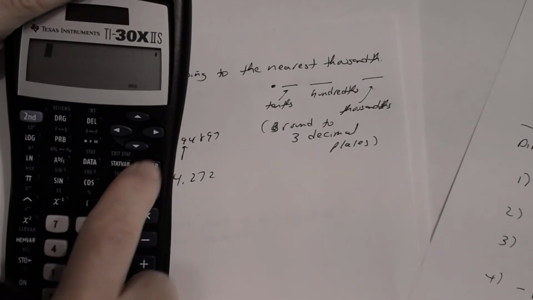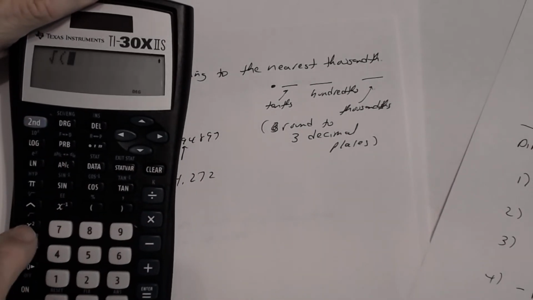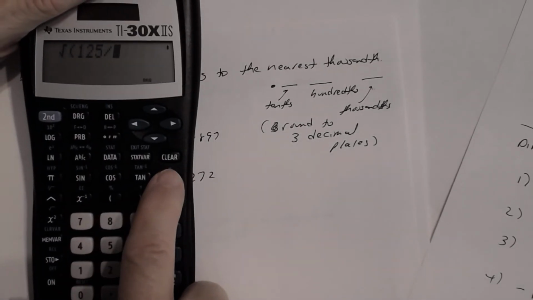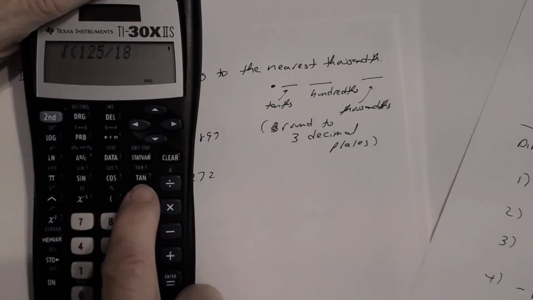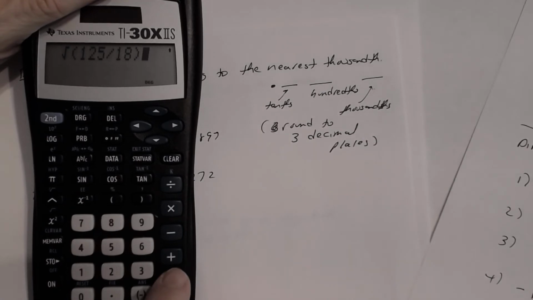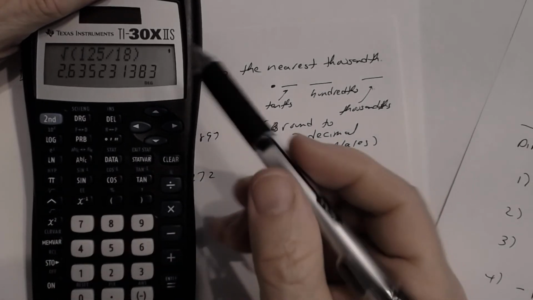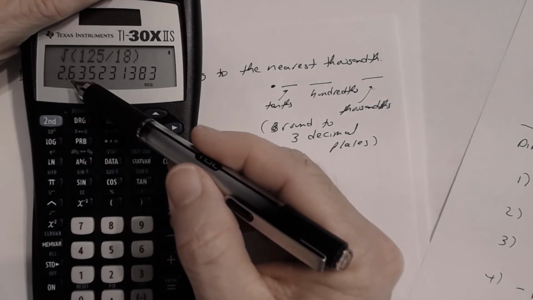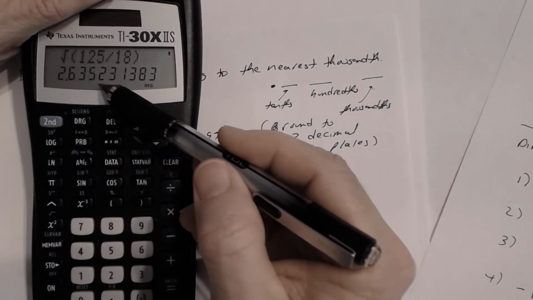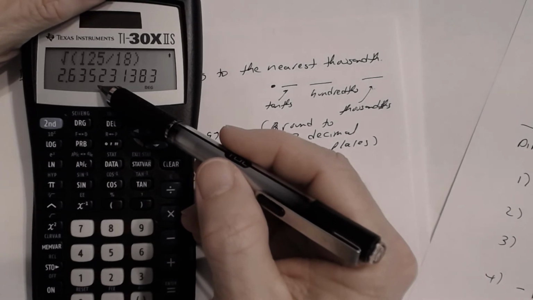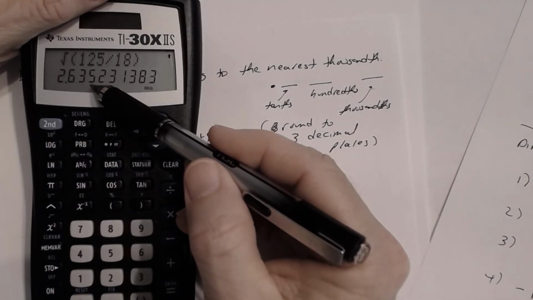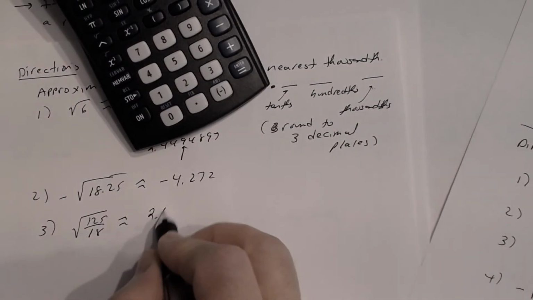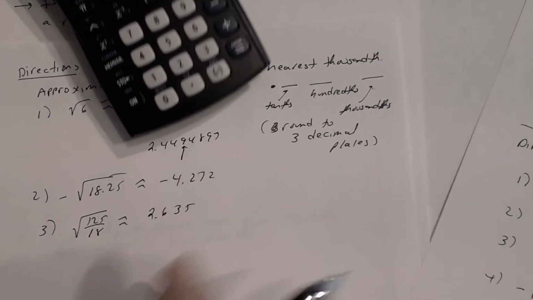Okay, let me clear it again. Square root of, then 125 divided by 18, close the parentheses, press equal. And you get 2 point... you want to round to the nearest thousandth, so that's three decimal places: 1, 2, 3. The next digit is 2, and since that's less than 5, this will stay at 5. So 2.635.